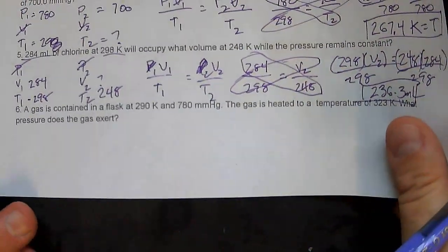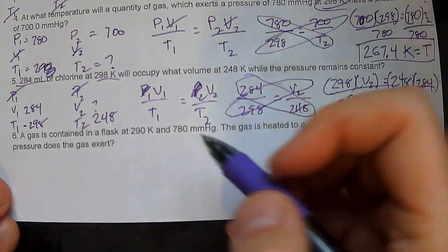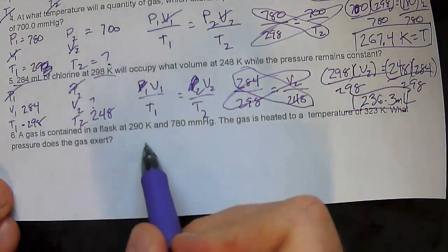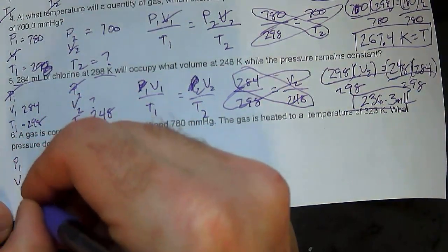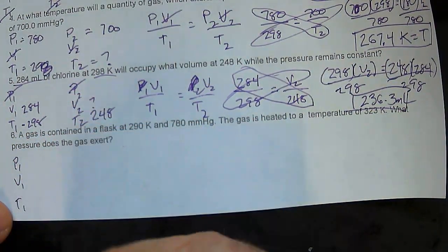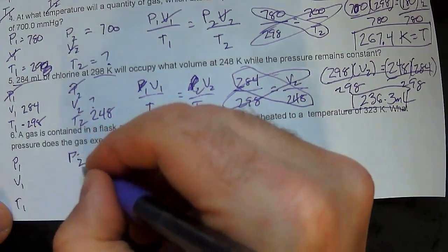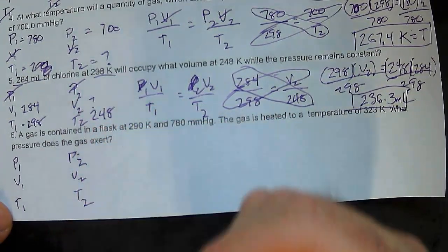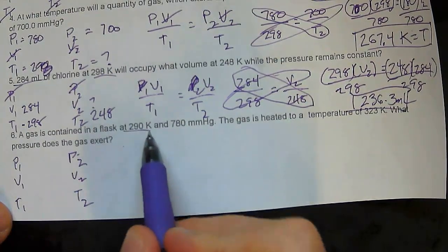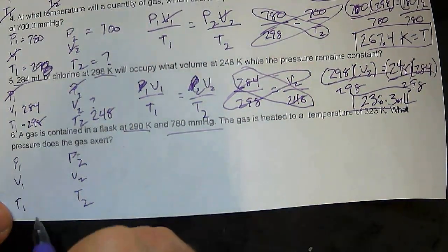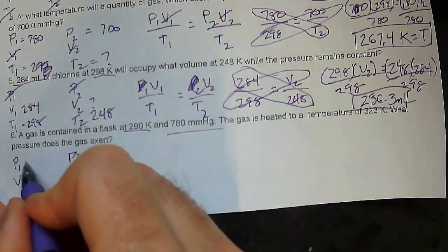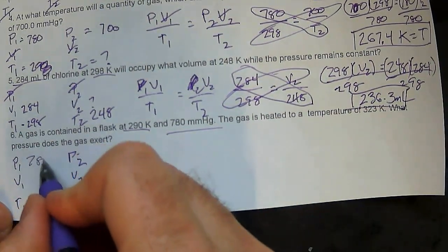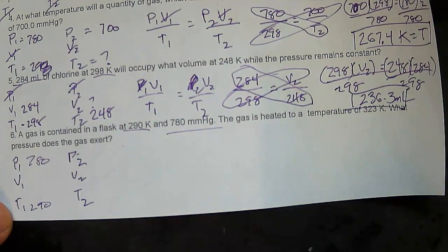Okay, now the last one. A gas is contained in a flask. P1, V1, T1, P2, V2, T2. That's a temperature, and that's a pressure. So 290 and 780.